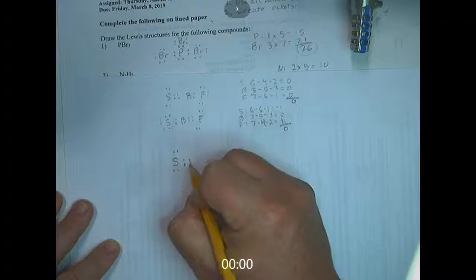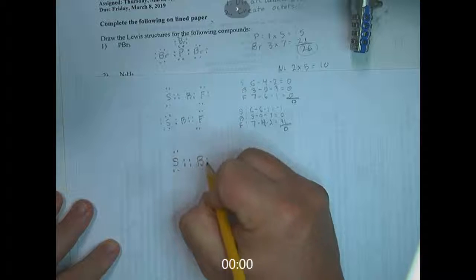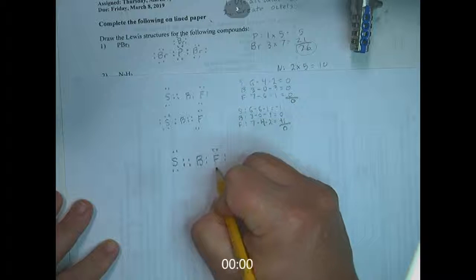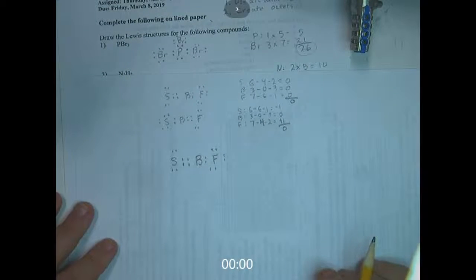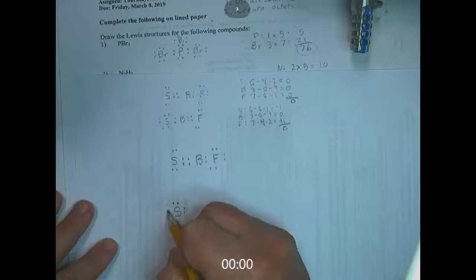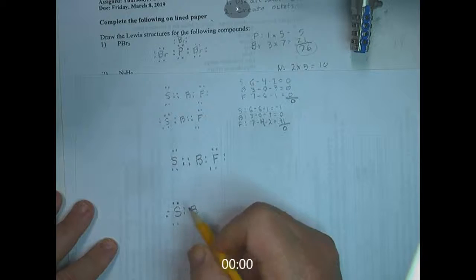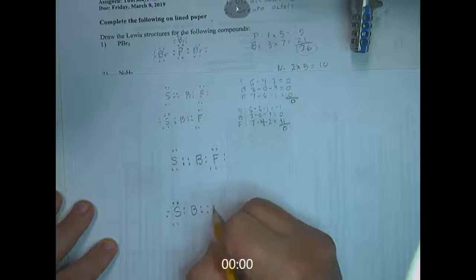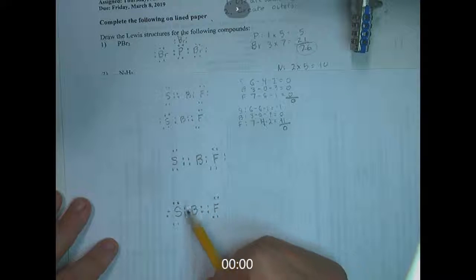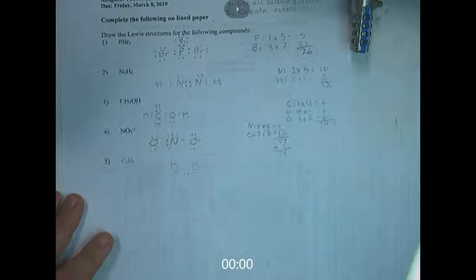So this is what our structure looked like. It has boron here with 6 valence electrons, and it has fluorine over here with 8, and the sulfur has 8 with a double bond. So let's do a formal charge on this. The other possible structure, let me draw that first, could have been S with a single bond and 8 valence electrons shown here. Boron is here, and the double bond goes over beside fluorine. So in both cases, we used 1, 2, 3, 4, 5, 6, 7, 8, 9, 10, 11, 12, 13, 14, 15, 16 electrons in both of these cases here.